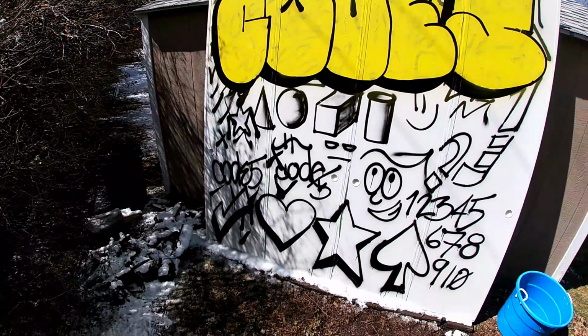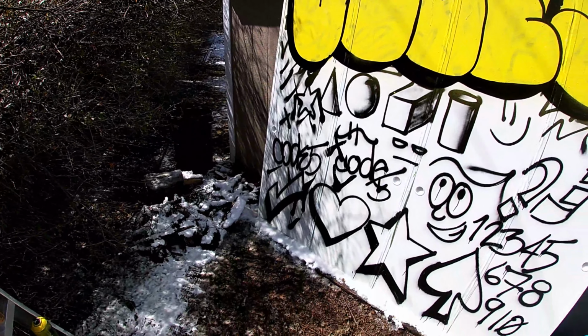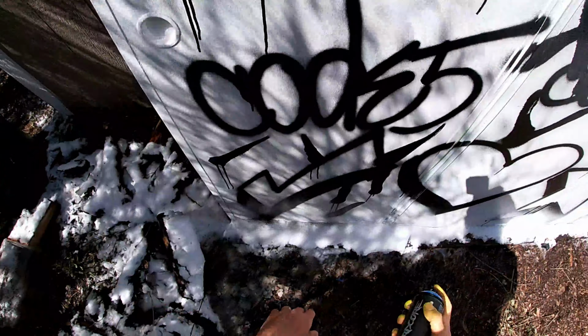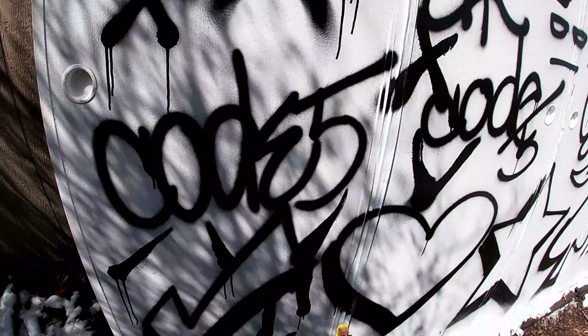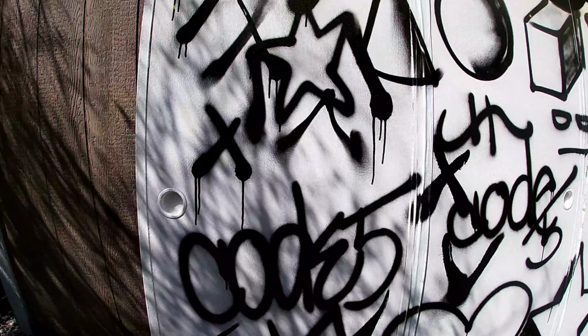Not yellow. I'm gonna give the blue another go. I'm gonna do bubble letters again. I'm gonna try blue, just down here. Yeah, my hands are gonna be another color. That's fun.